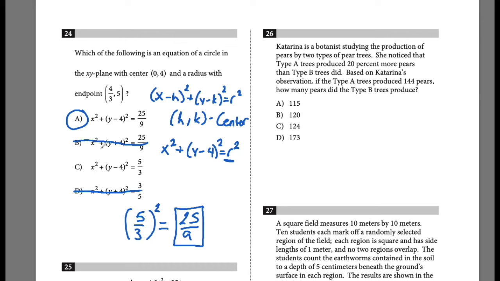Number 26. Katerina is a botanist studying the production of pears by two types of pear trees. She noticed that type A trees produce 20% more pears than type B trees did. Based on Katerina's observation, if the type A trees produce 144 pears, how many pears did the type B trees produce? So here it says that type A trees produce 20% more pears than type B trees.